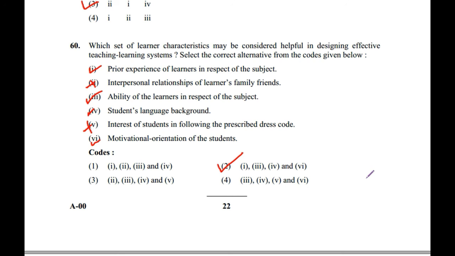So that's all for this video. Here we have completed paper 1 of the UGC-NET July 2016 exam.